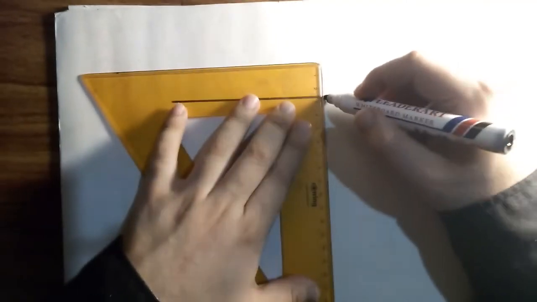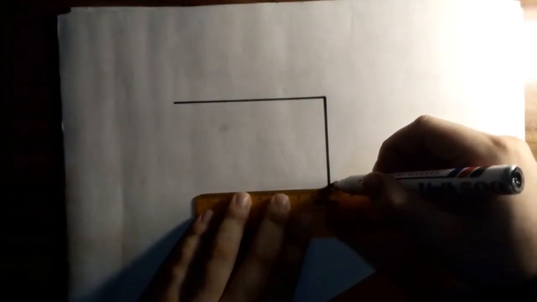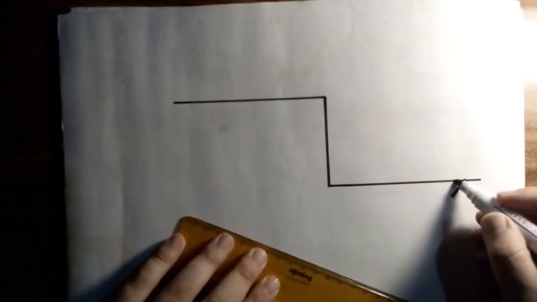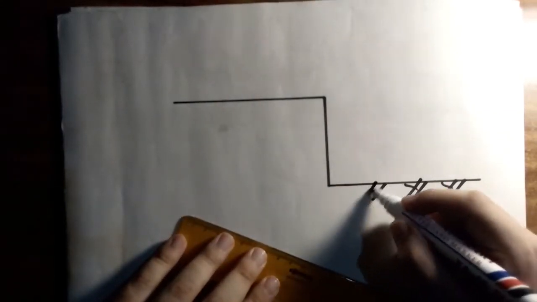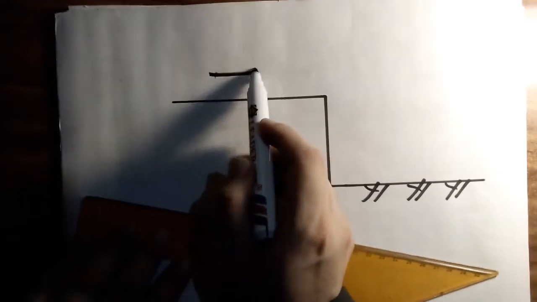Here in this problem we have the parking deck, and here we have the ground, and this is the car.